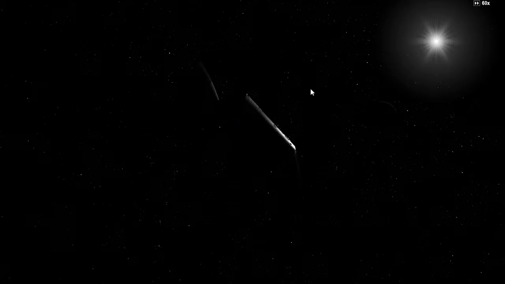Yeah, the one thing I don't like about Apollo 8 is your approach to the moon is very dark. You can't see it at all because of the phasing of the moon.